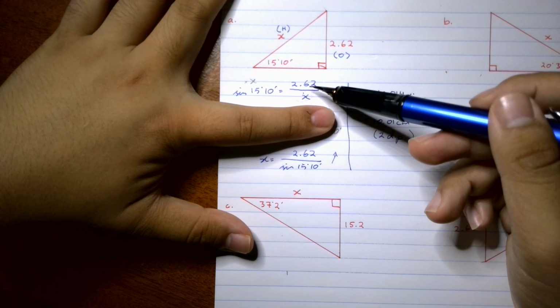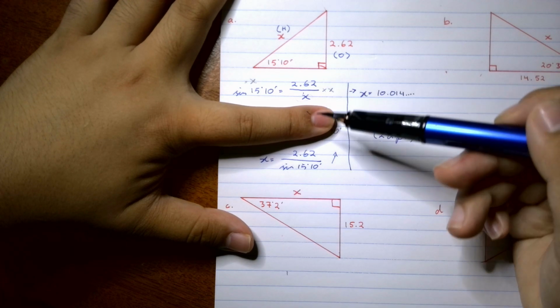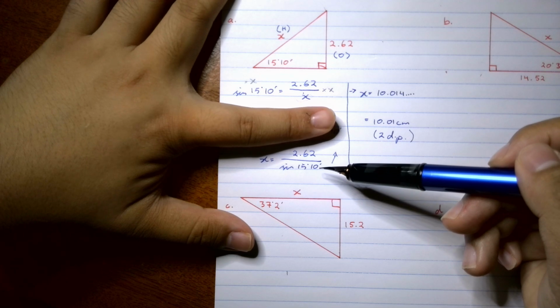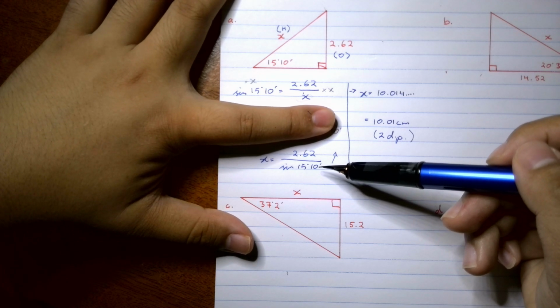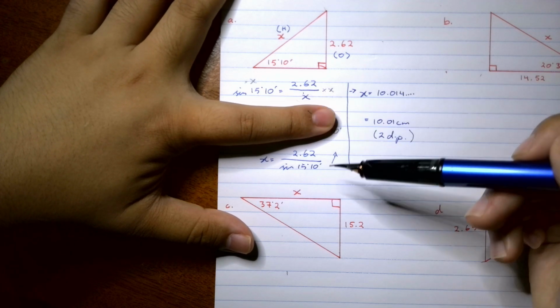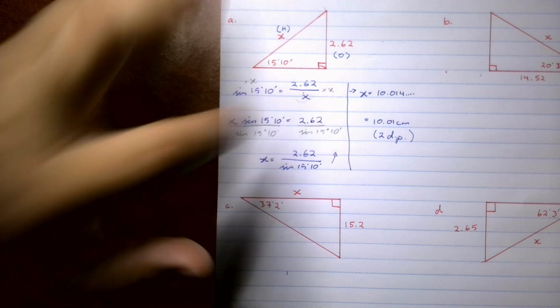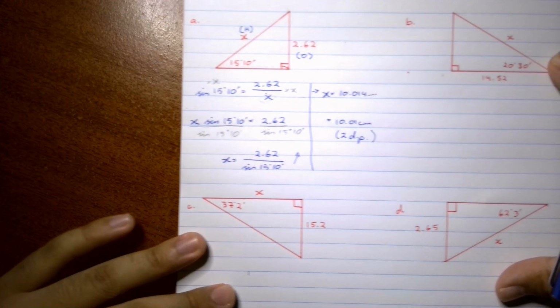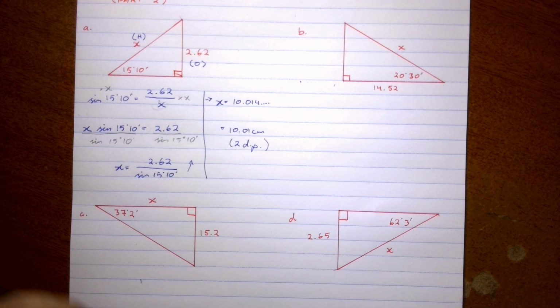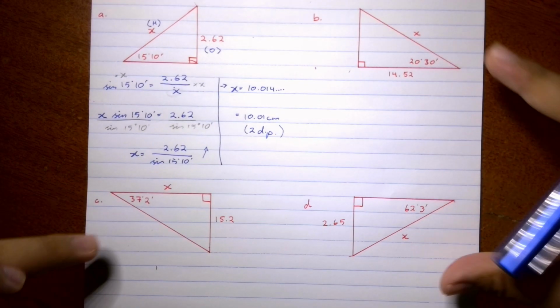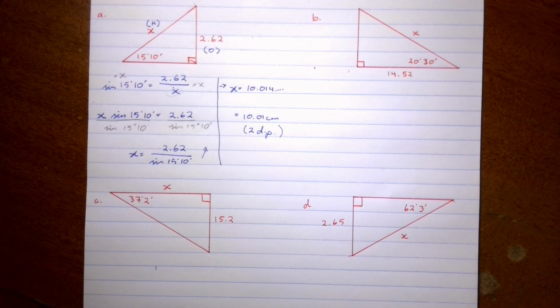Notice how the x was the denominator but then after 2 steps, they swapped positions. That's a good little trick that you can use to remember, and I'll demonstrate it with this one. If you understood that, pause the video and give these questions a go.